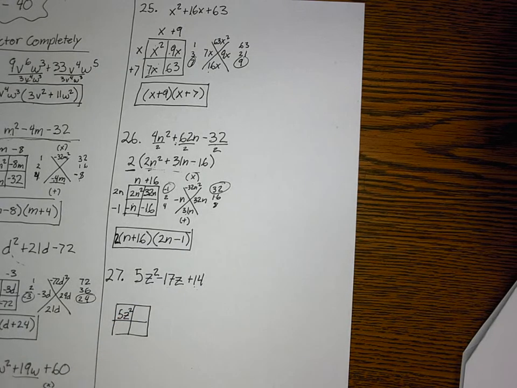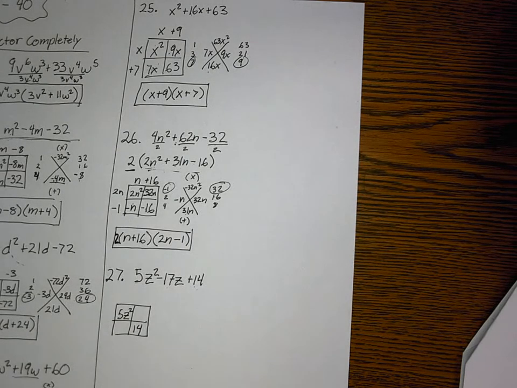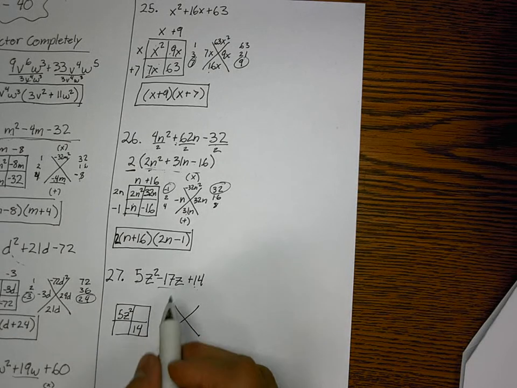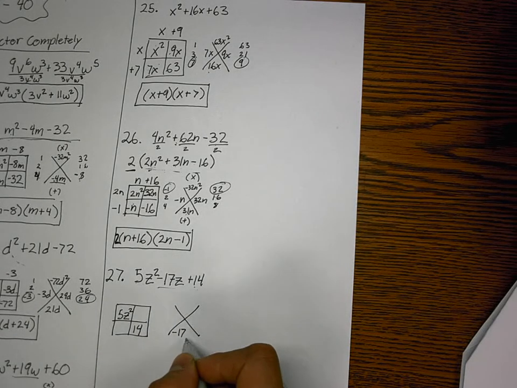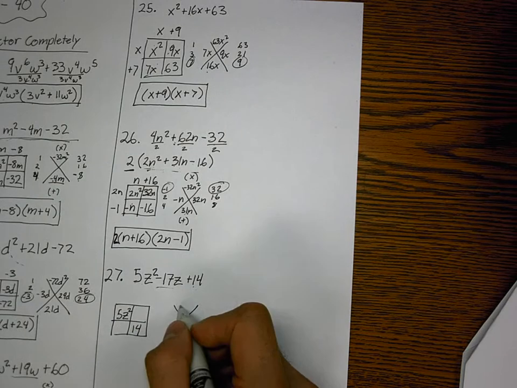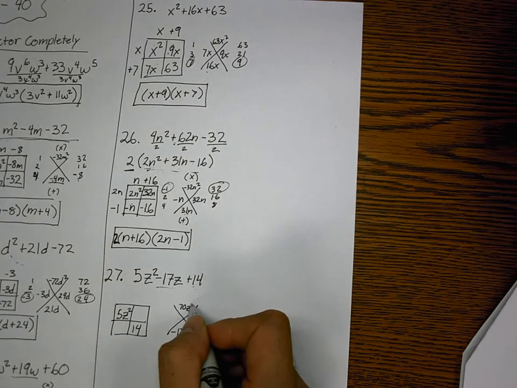So the 5z squared goes there. 14 diagonal from it. Right, so now my 2 missing spaces add to negative 17z. And then they multiply to 5 times 14 is 70. And then it is z squared.